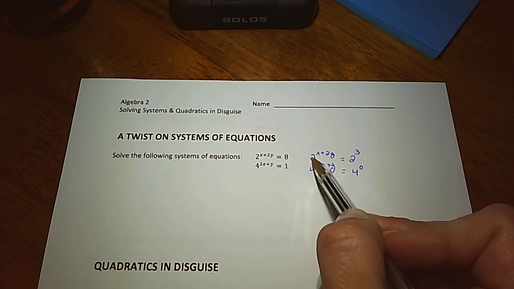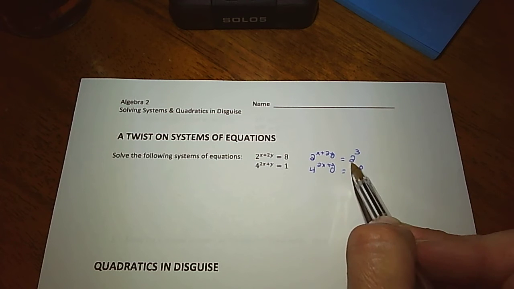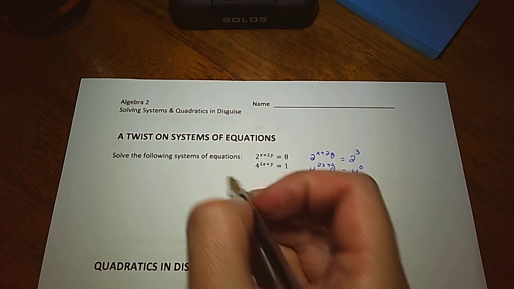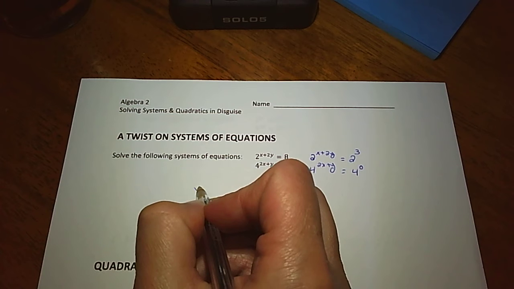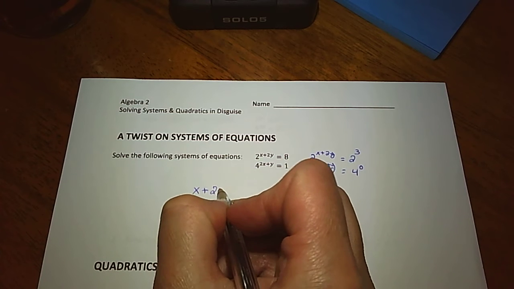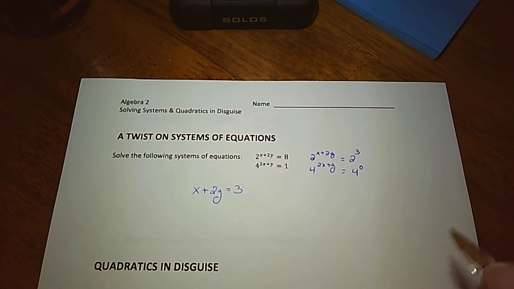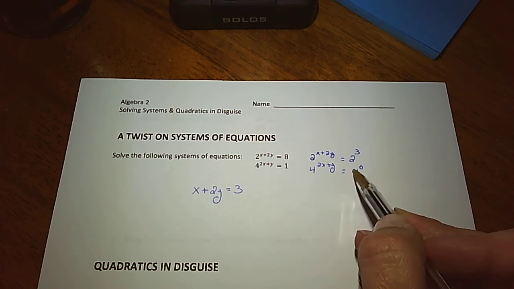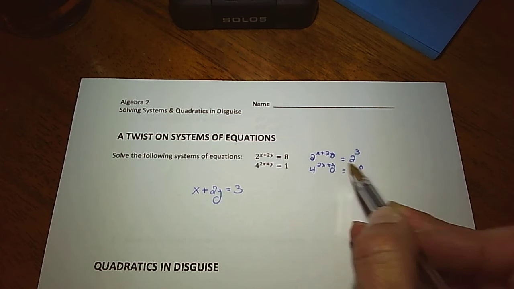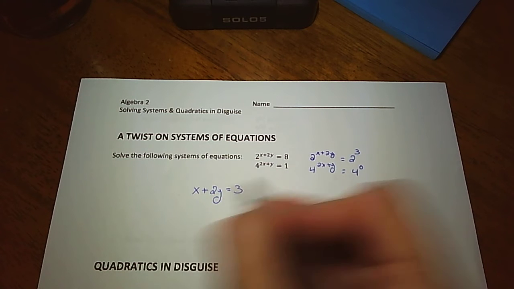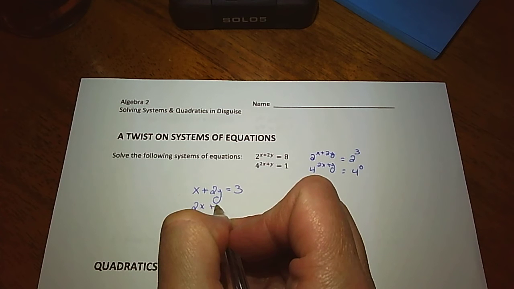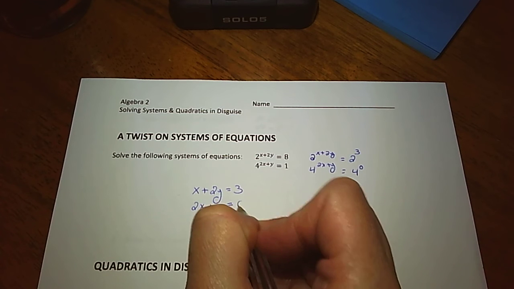So now, let's just take a look at the top equation. Once the bases are the same, all we have to do is work with the exponents. So this whole top part becomes x plus 2y equals 3. Now let's look at the bottom equation. Once the common base is 4, all we have to do is work with the exponents. So right underneath this guy, I'm going to put 2x plus y equals 0.